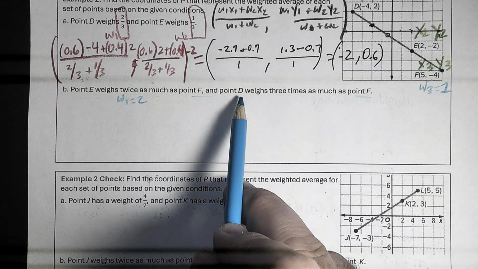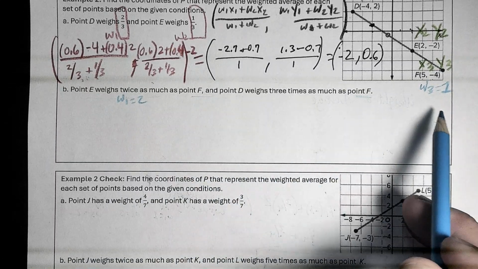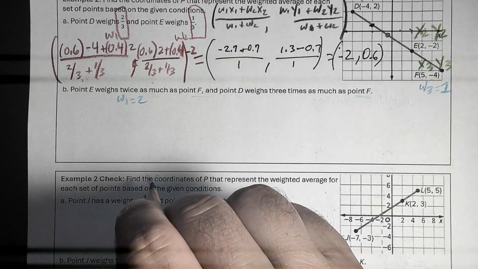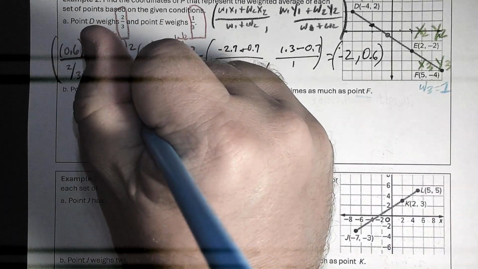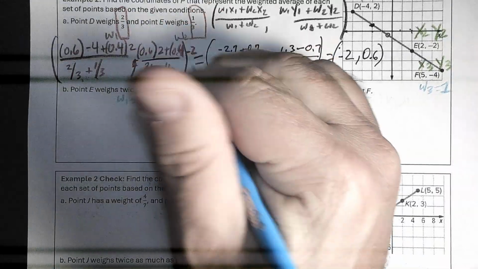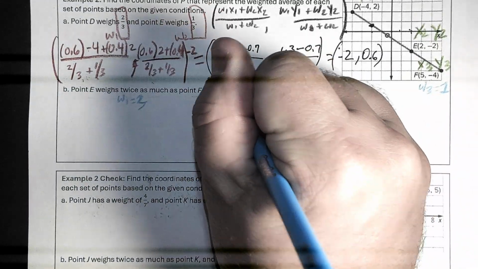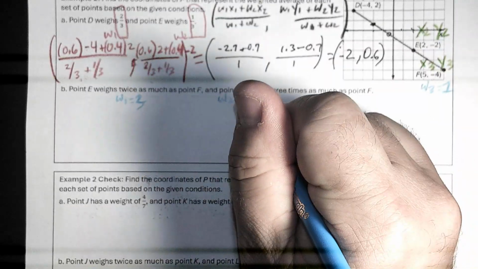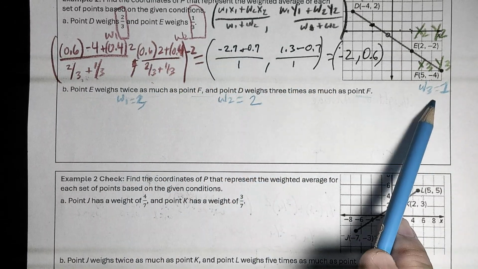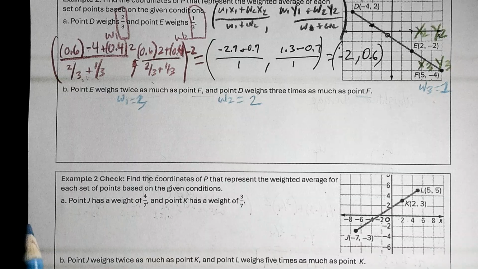So your weight is 2. And D weighs 3 times as much as F, so 3 times 1 is 3. So D, I'm sorry, I wrote that backwards. D is our W1, and it's 3. E is our W2, and it's 2. Sorry, got them backwards, my bad. And then there's the 3. So let's go ahead and do our points.